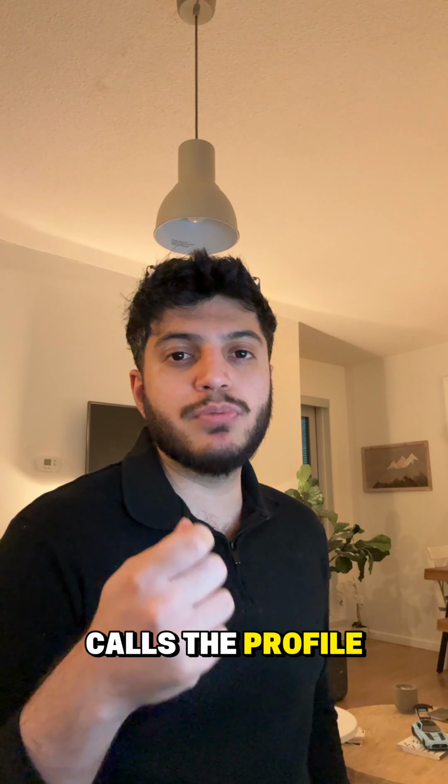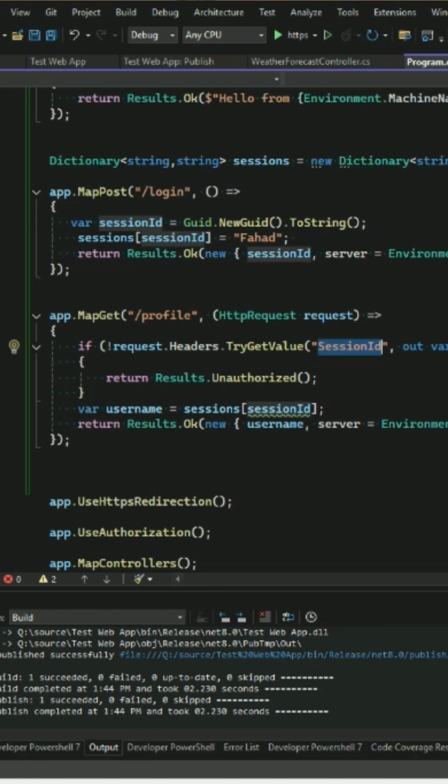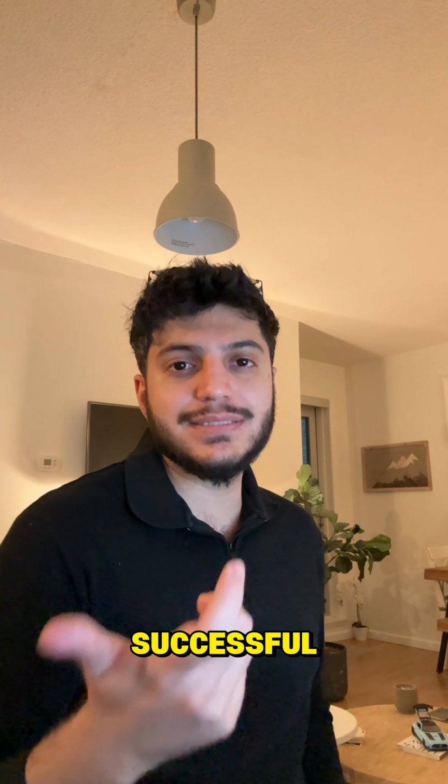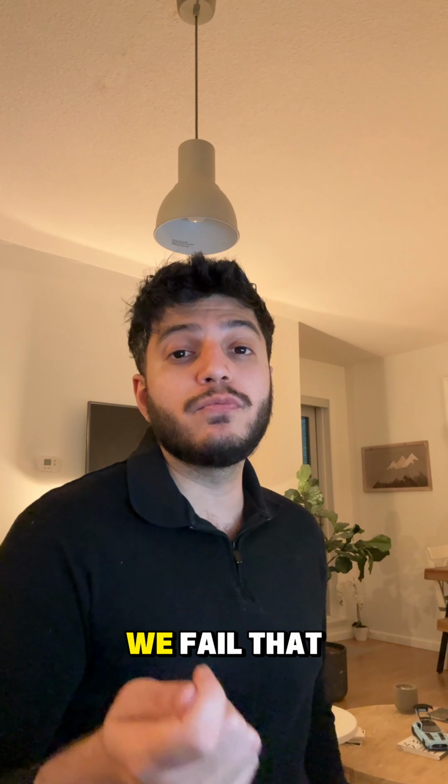When the user calls the profile endpoint with the session ID, we try to retrieve that session ID from the dictionary. If that session exists, we mark that call as successful. If it doesn't, we fail that call.